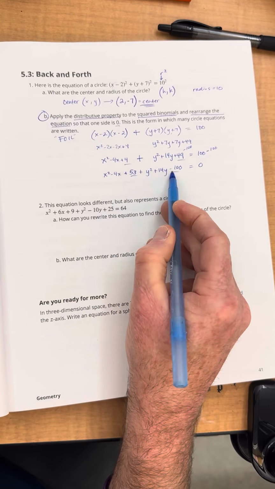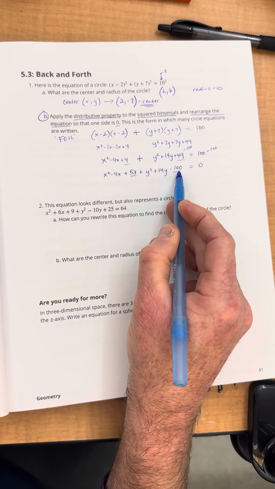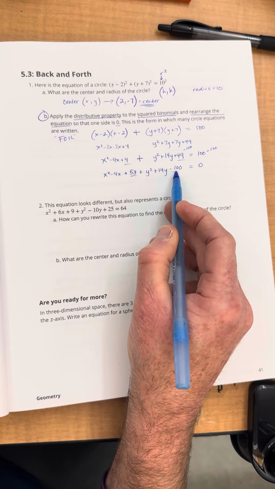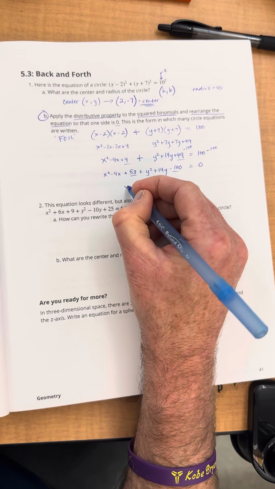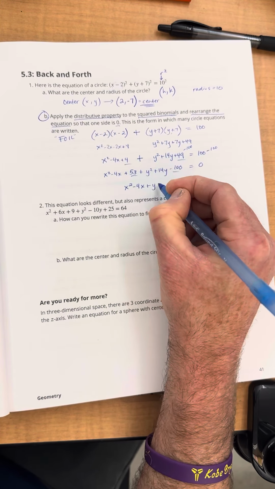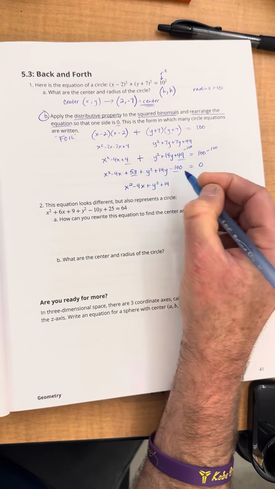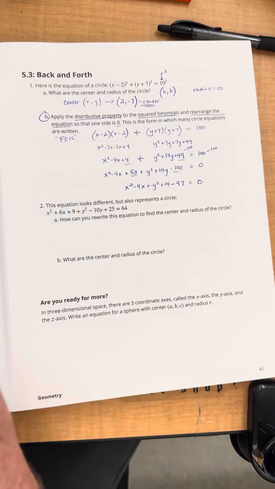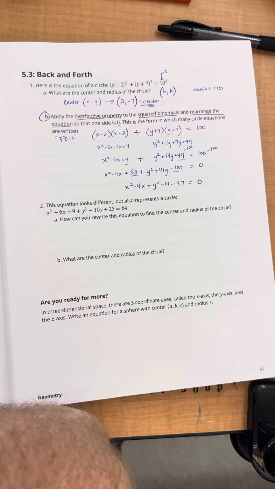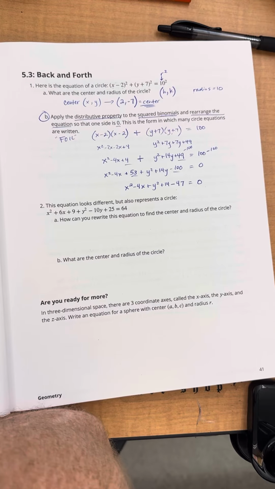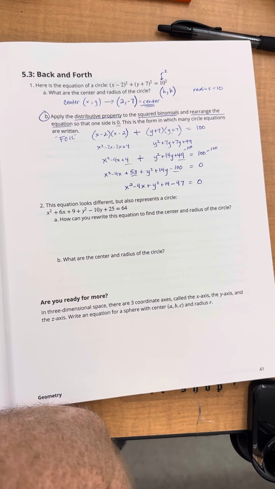So positive 53 minus 100 is going to be negative 47, right? So you're eventually going to get x squared minus 4x plus y squared plus 14y minus 47 equals 0. Whew. Tough, tough, tough. That's a tough problem.